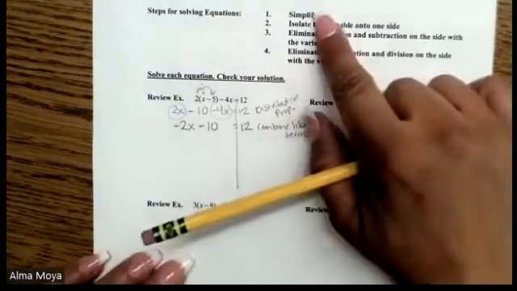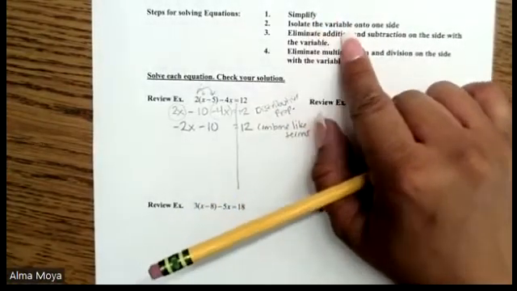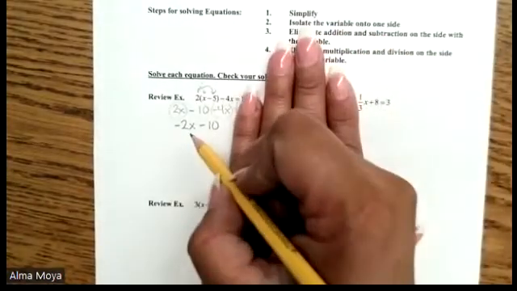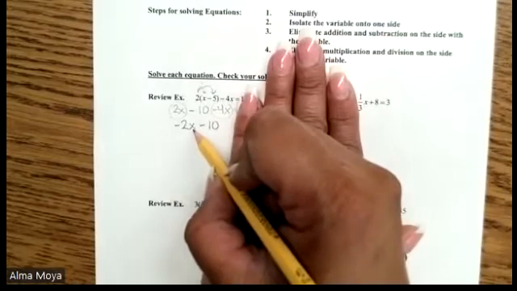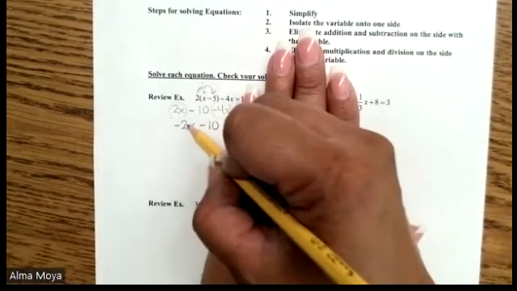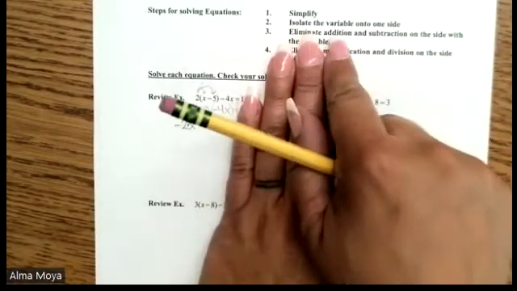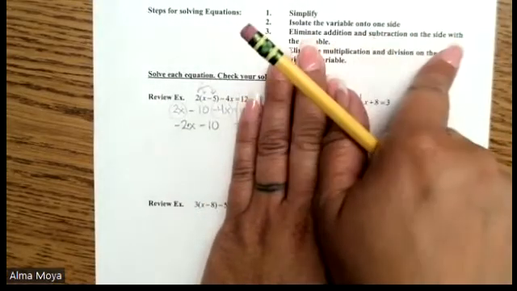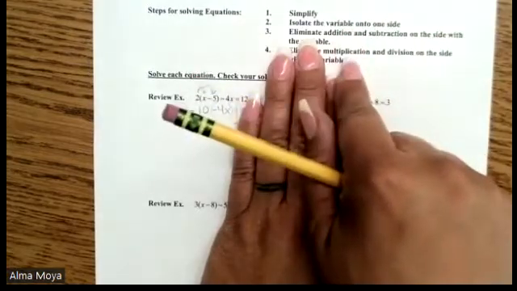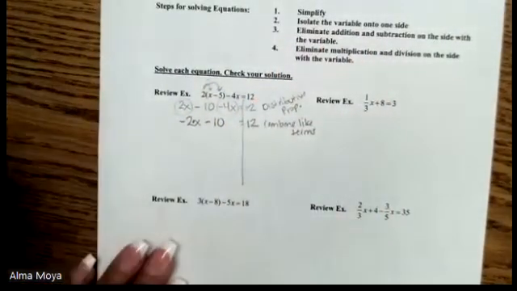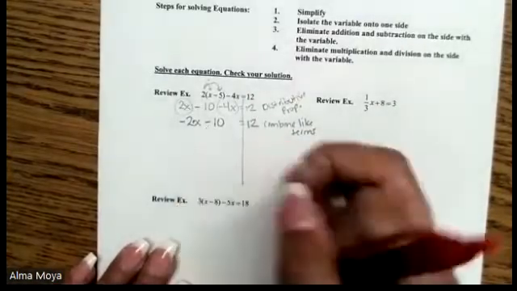Next, now I'm done simplifying. I need to isolate the variable onto one side. So the variable's on the left side. Now you have this x and the 2 is being multiplied. There's a multiply sign here, you just don't see it. But then the 10 is being subtracted. You always get rid of any addition or subtraction on the side of the variable first. Then you do the multiplication. So on this step, I need to do the opposite of minus 10.